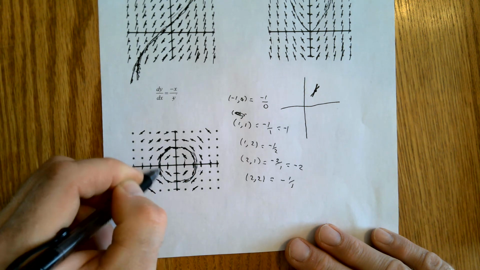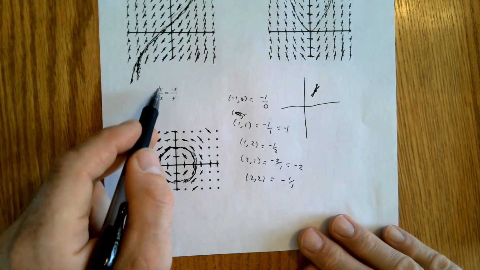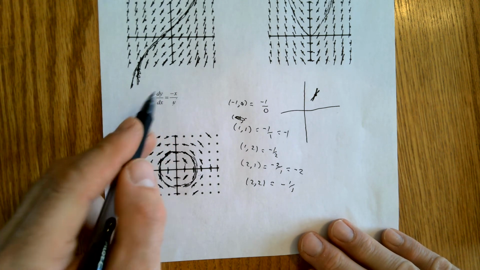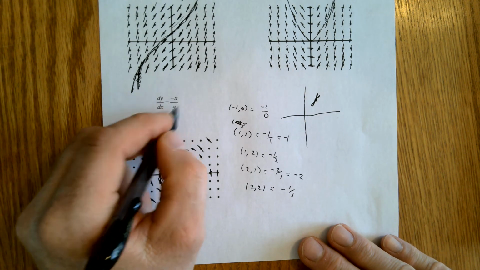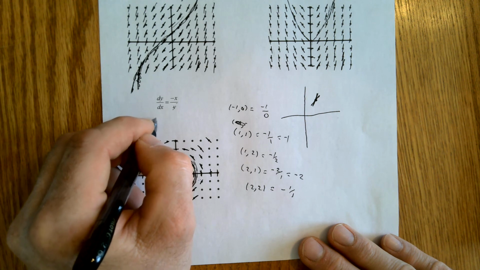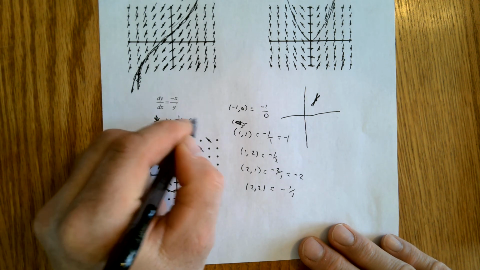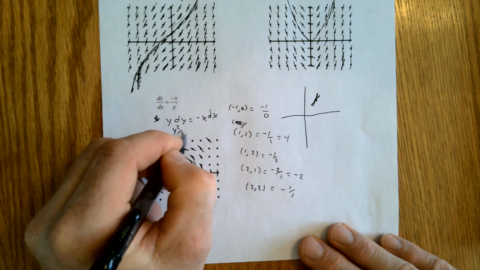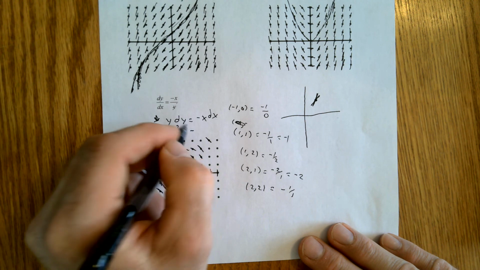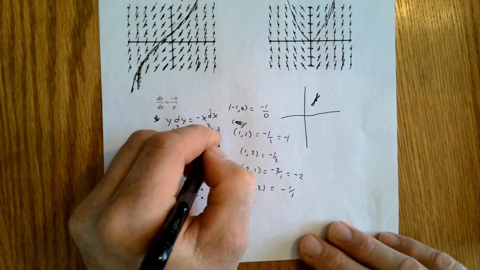If we follow those slopes, we have a circle, don't we? And if we think about dy dx equals negative x over y, if we were to solve that differential, and we will be solving this differential later on, we'd have just y dy equals negative x dx. So we get y squared over 2 equals negative x squared over 2 plus c.